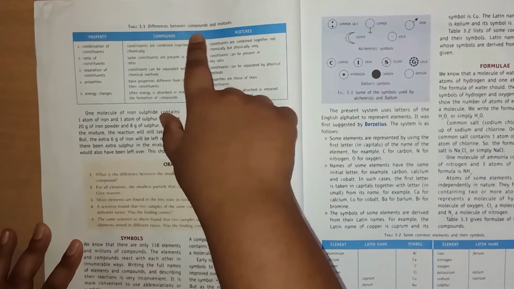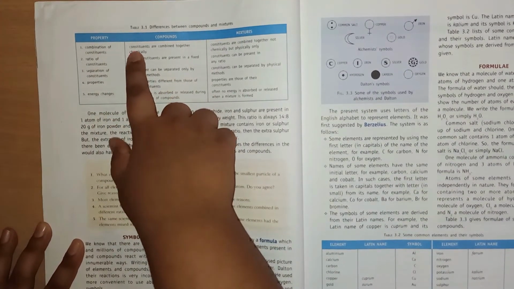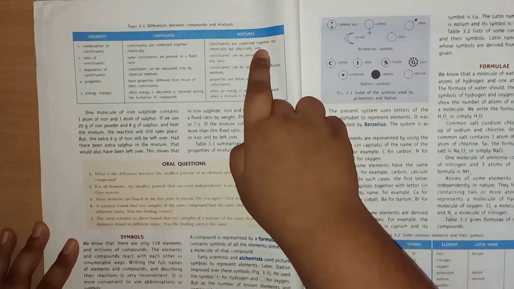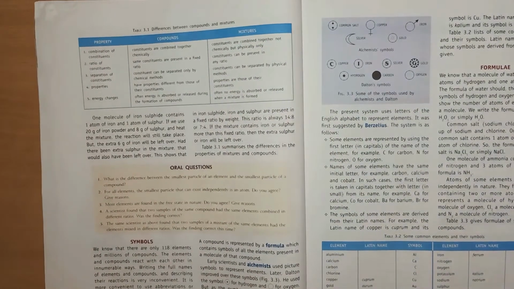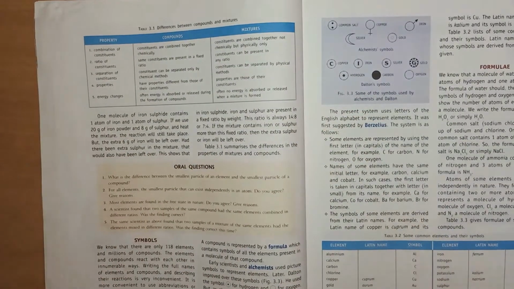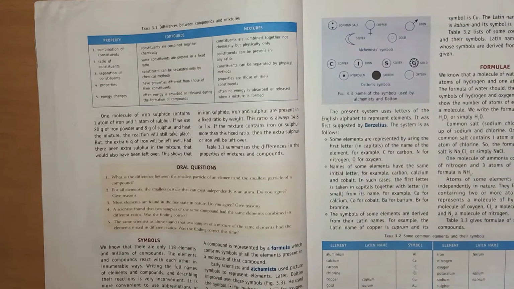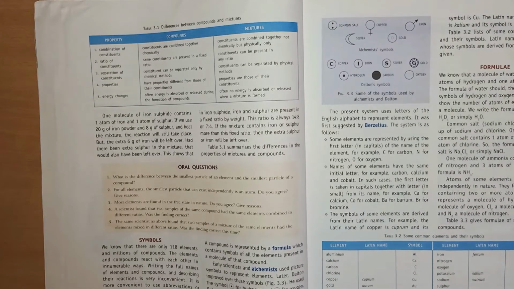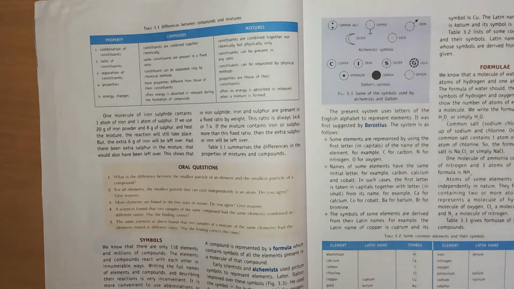Now it is telling the difference between compounds and mixtures. In compounds, constituents are combined together chemically, and in mixtures, constituents are combined together not chemically but physically only. So it is a table which describes all the differences between a compound and a mixture. Let's read. It is saying combination of constituents. In compounds, constituents are combined chemically, meaning a new substance is formed after the bonding of two or more elements. In a mixture, constituents are combined only physically. No new substance is formed and they can be easily separated.